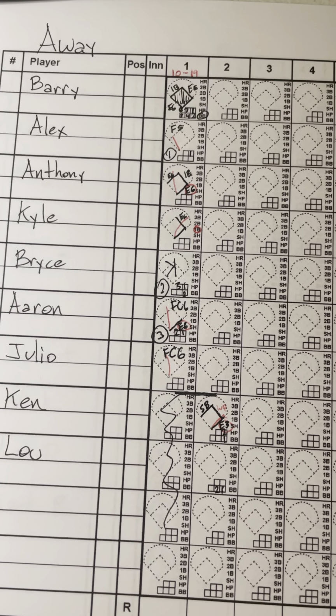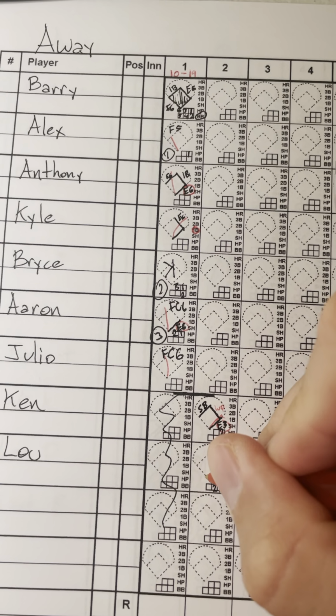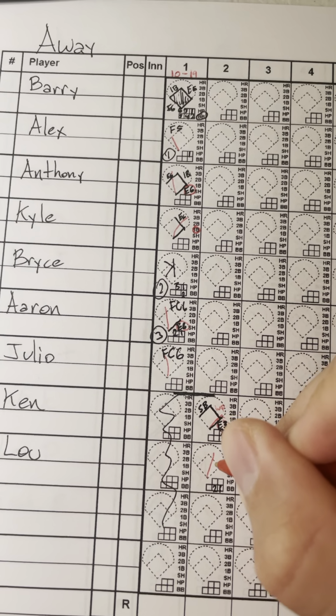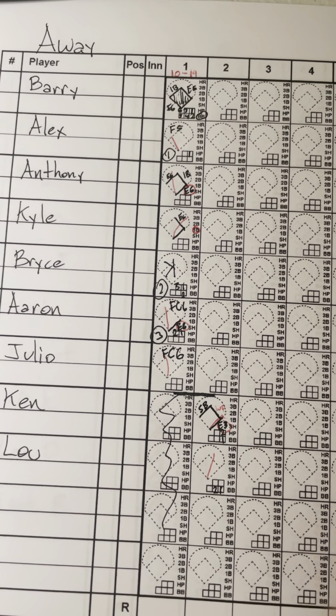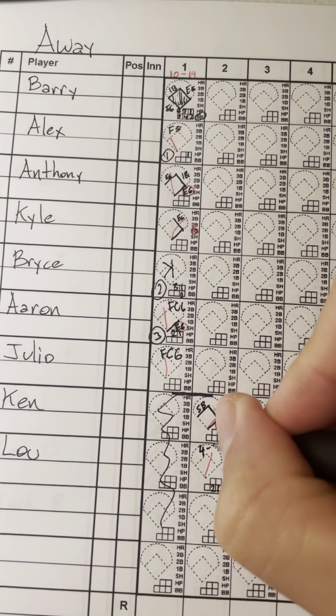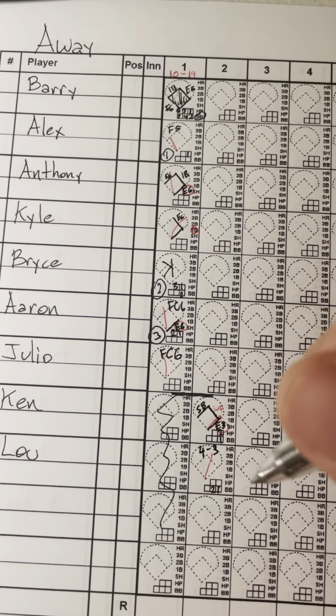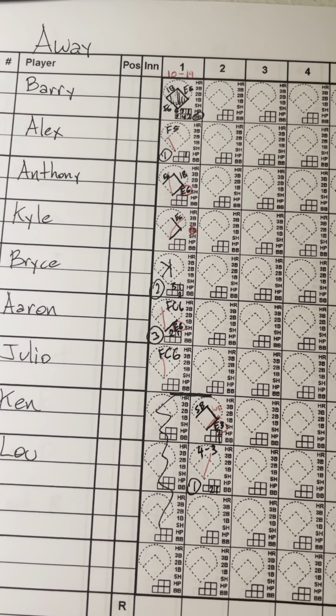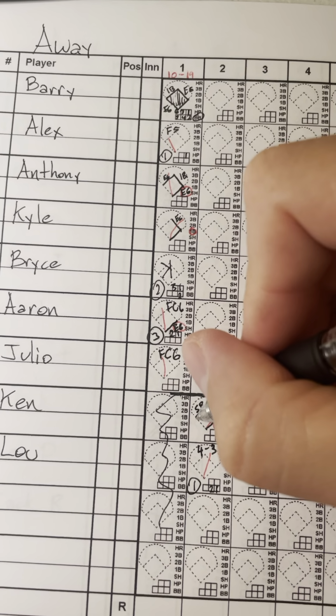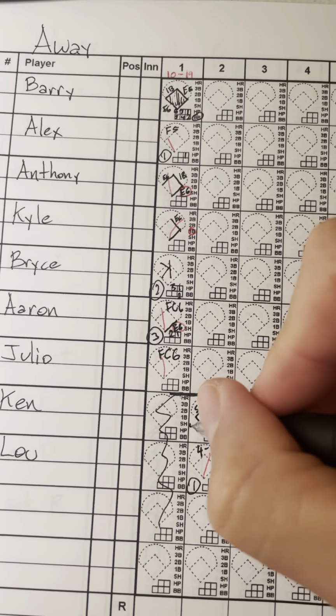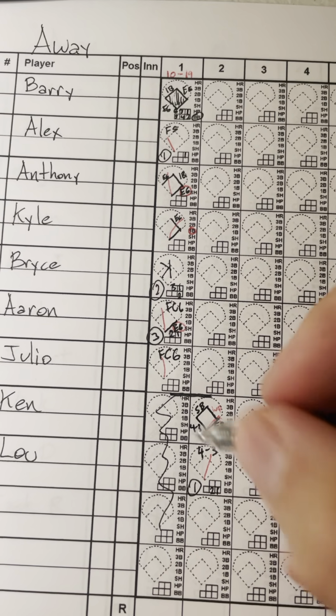Okay, next pitch to Lou. Lou hits to second base. Second baseman throws it to first. 4-3, first out. But on that play, a run scored. Ken is able to score on the 4-3, and I color that in.